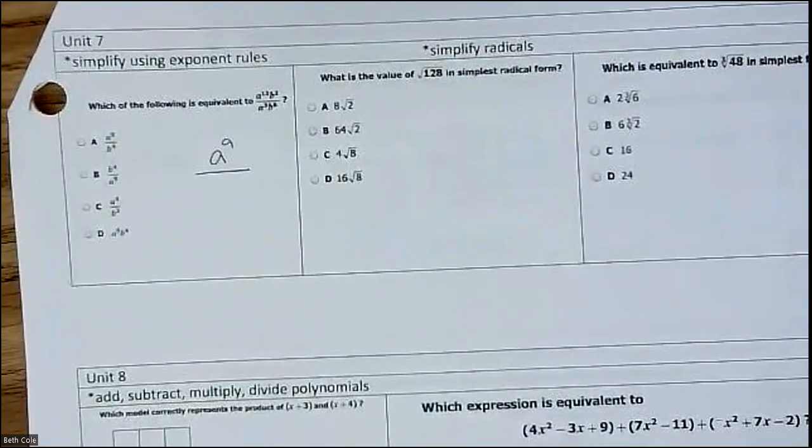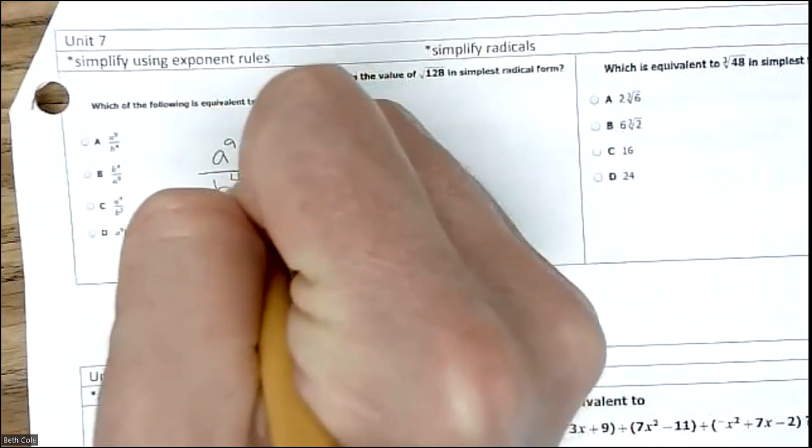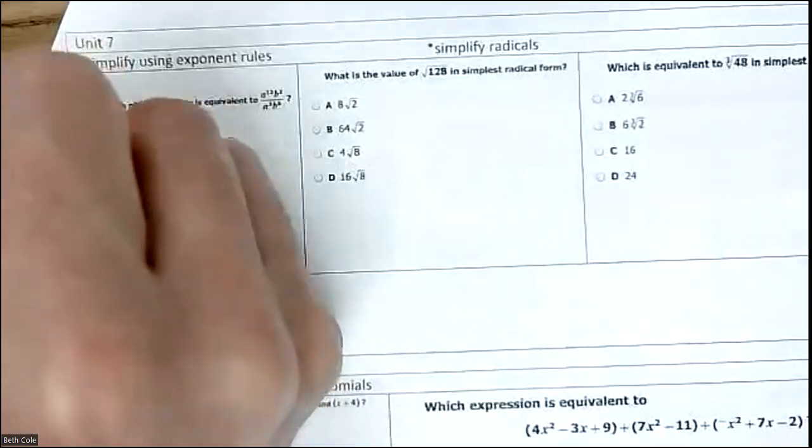Then look at the b's. Which side wins in tug of war? The bottom. By how much? 4. 6 minus 2 equals 4, and good. So the answer is A.